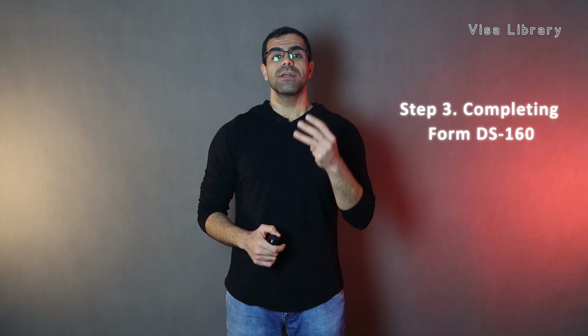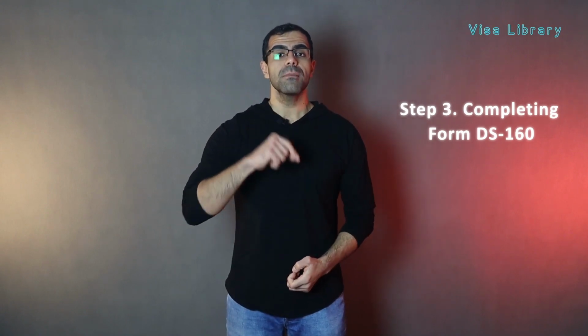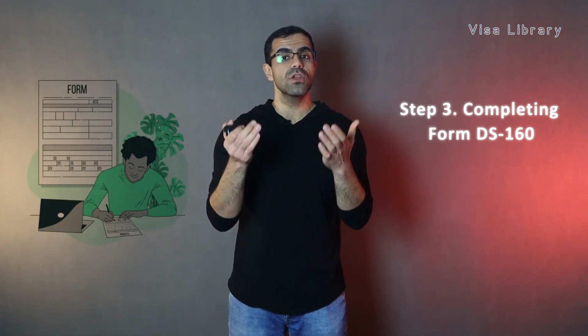Step 3, completing Form DS-160. This form is available online and contains questions about your purpose for traveling to the US and helps the embassy decide. After submitting this form, the confirmation page and a number will appear that you need to keep. You must pay $190 as a visa application fee. Depending on your home country, you have to pay additional costs.